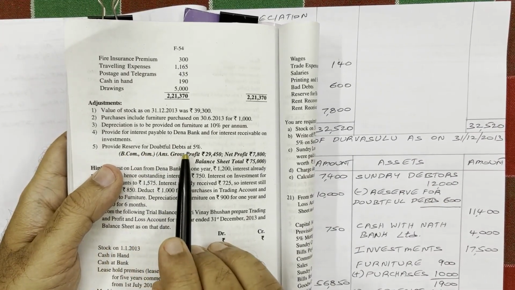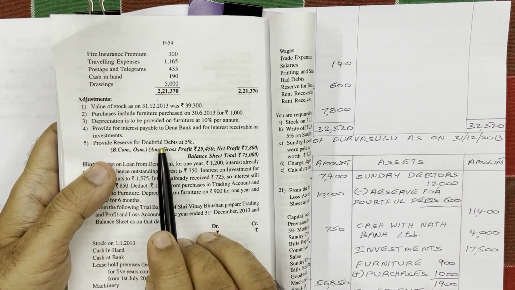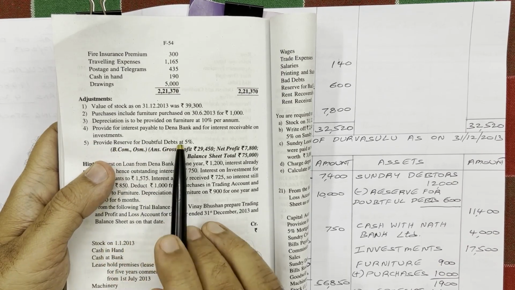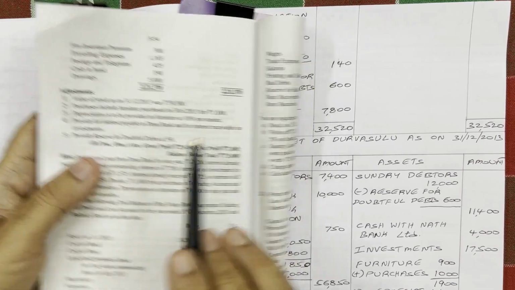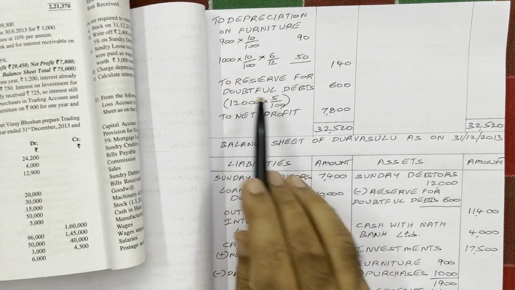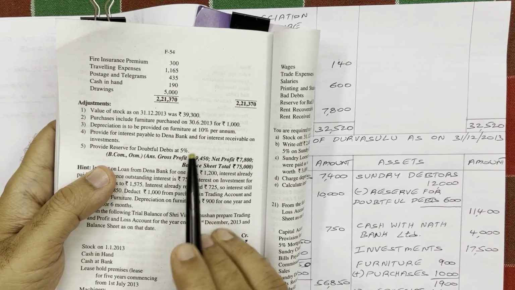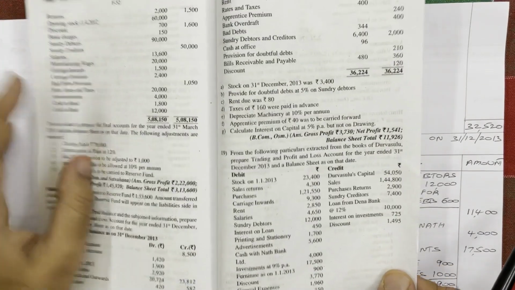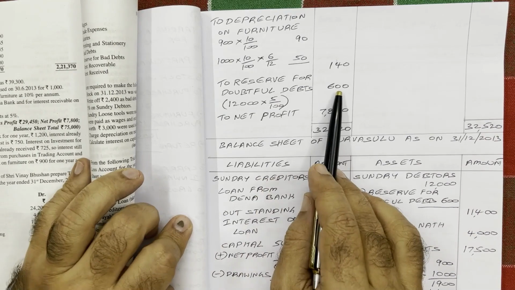Reserve for doubtful debt, that word he gave, so that word only we will write. Sometimes he may use other sentences also, like reserve for bad debts, provision for doubtful debt, provision for bad debts. Which words he gives, that only we use here. In this problem, reserve for doubtful debt is given, so I am writing that only. 5%. On which value should we calculate? Always on debtors. Debtor amount is given in the trial balance, 12,000. So 12,000 into 5% is equal to 600.